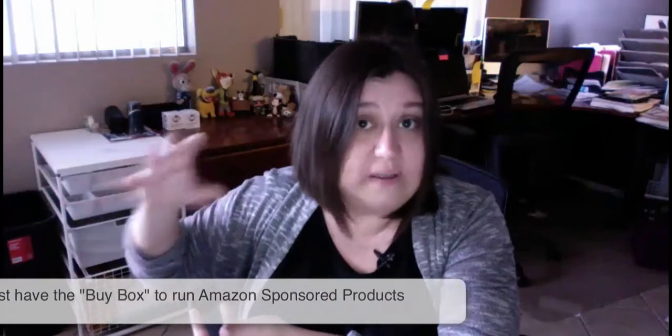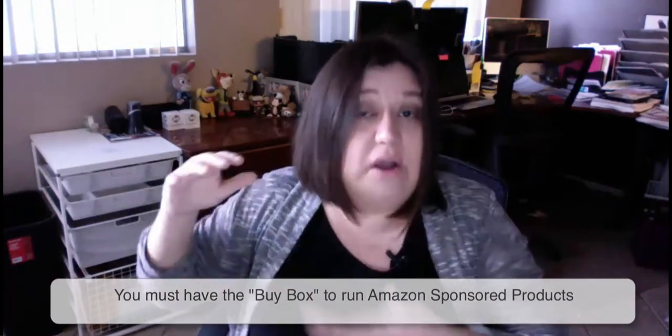The key to advertising on Amazon is that sponsored products only run when you have the buy box. So if you're selling through other sellers, so you're selling wholesale, and you want to run advertising on Amazon, they're going to have to run that for you when they're in the buy box, so they have to be price competitive. Same for you. You have to be price competitive in order to run these advertisements.